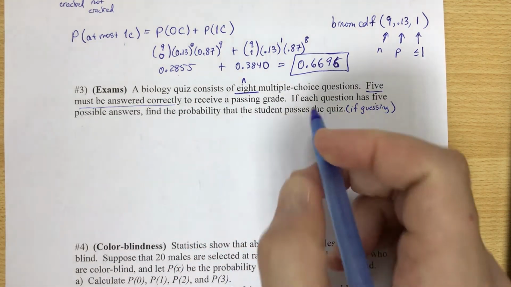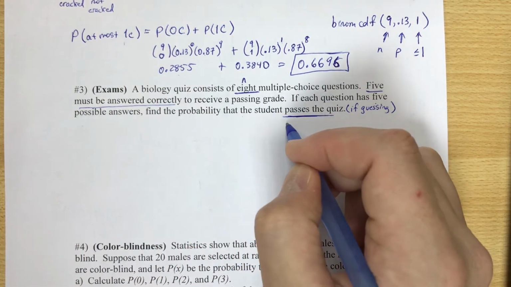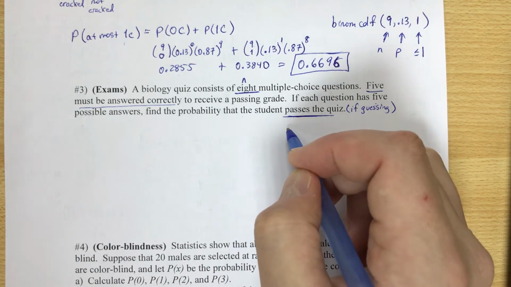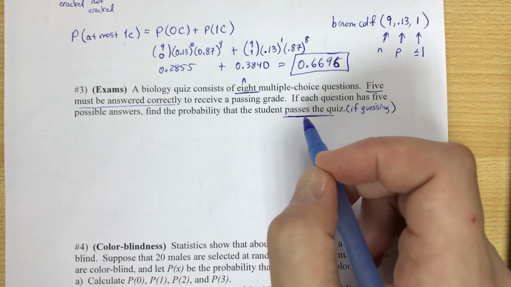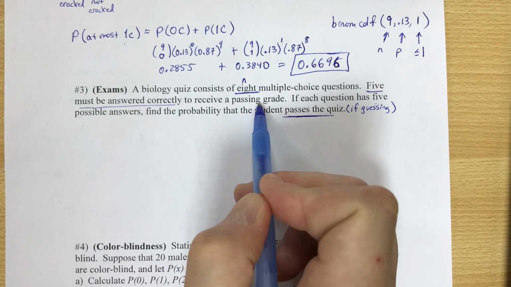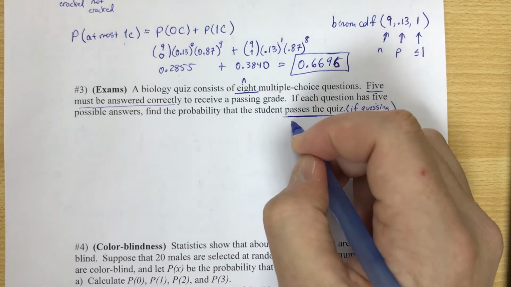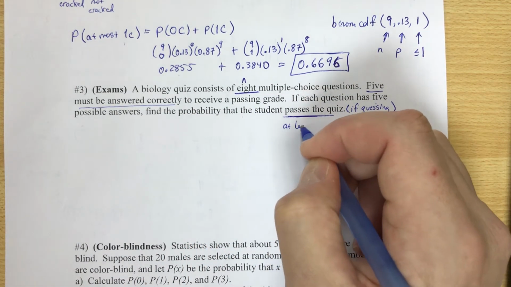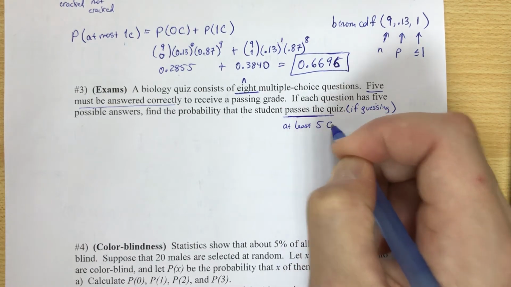Find the probability that the student passes. Now, passing the quiz means you have to answer at least 5 correctly. 5 must be answered correctly to receive a passing grade. Okay, so we're looking for at least 5 correct.